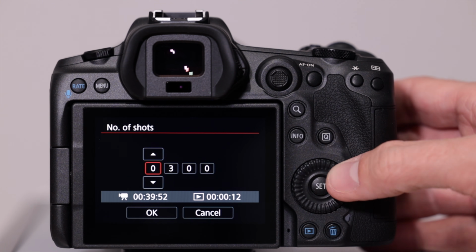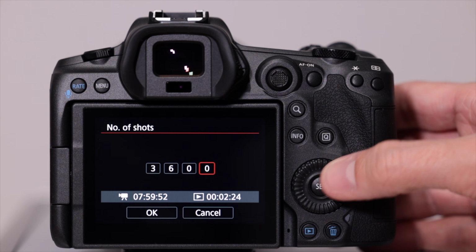Also, for some reason, this mode is limited to 3,600 images per shot, which I assume has something to do with video file size or storage sizes on memory cards. I'm not entirely sure. I guess time will tell and we'll find out more in the future.